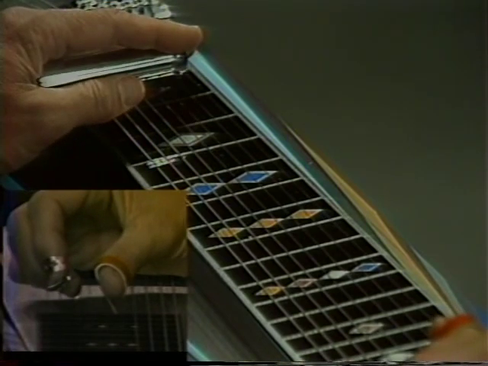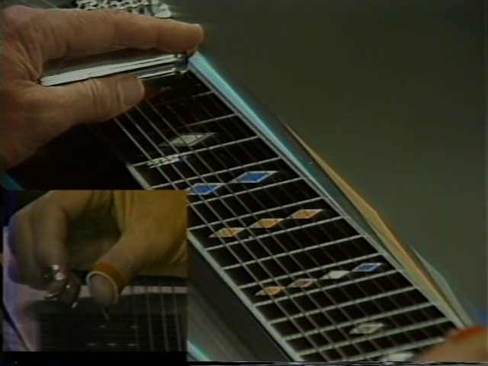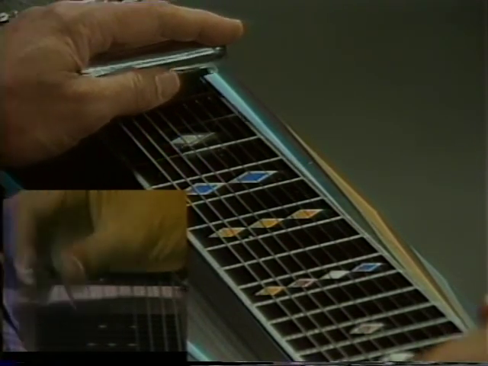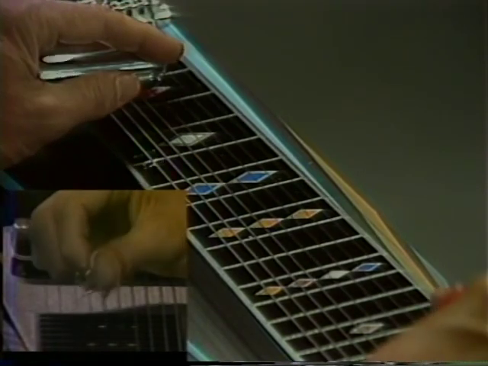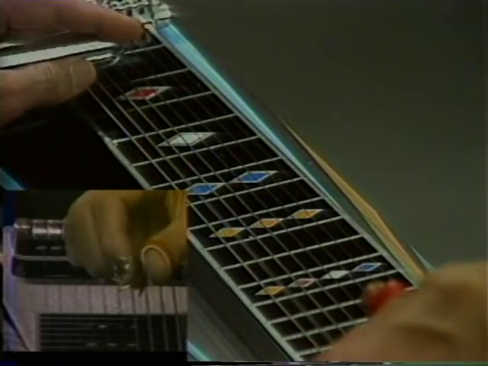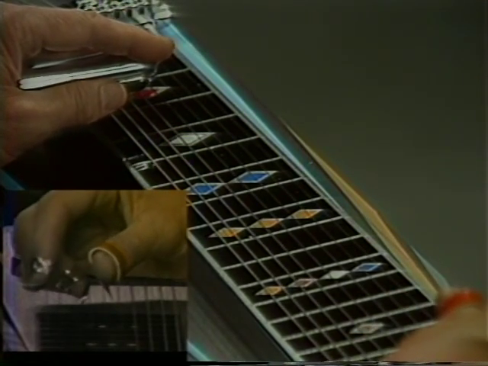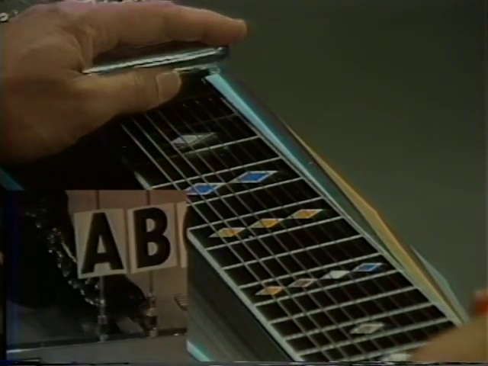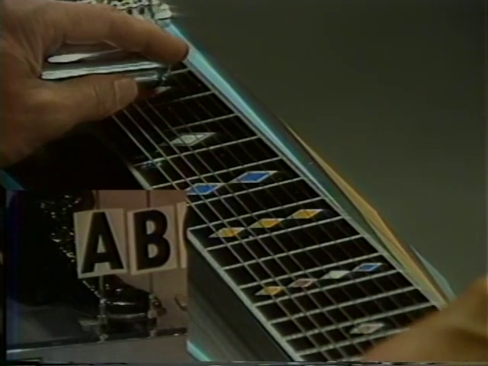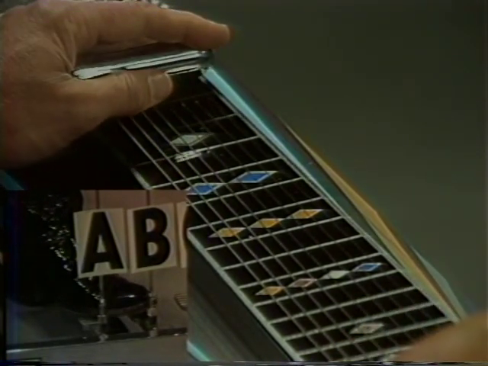So here's the whole thing. A minor shuffle part 2, it really is longer, but it has more scale notes too. Here we go. 1, 2, 3, 4. That's the whole thing, just the way we want to play it. 2, 3, 4. And then we go right back and repeat that again.